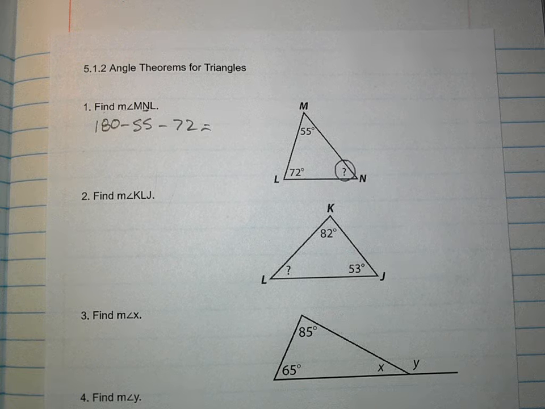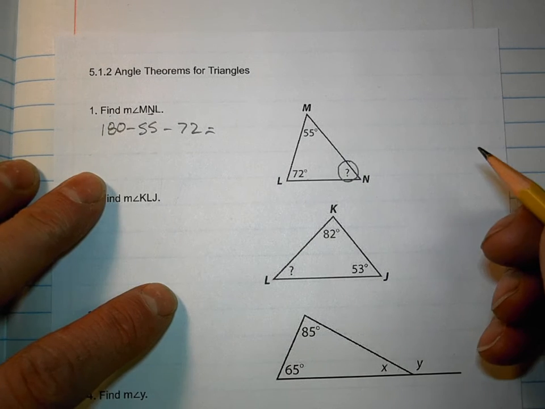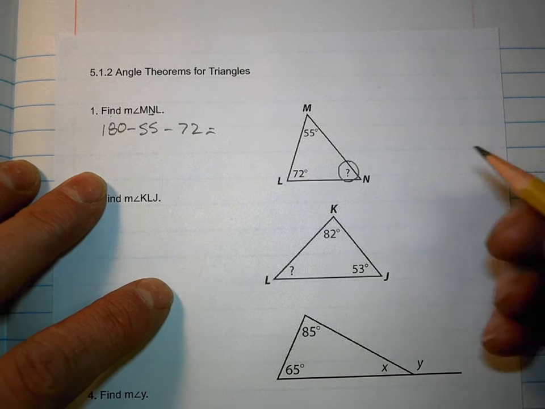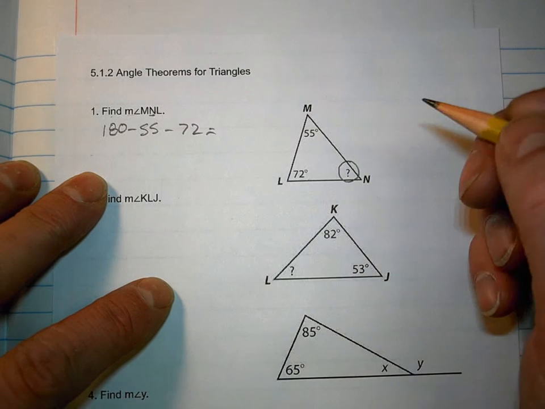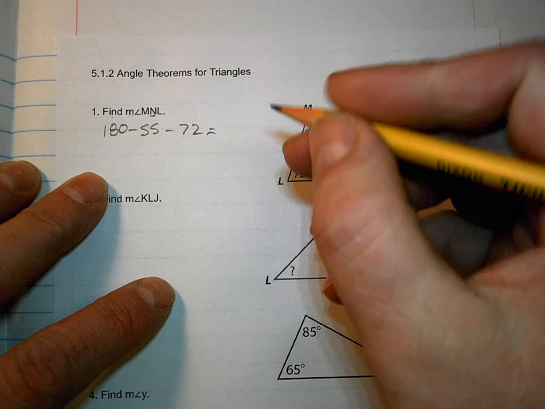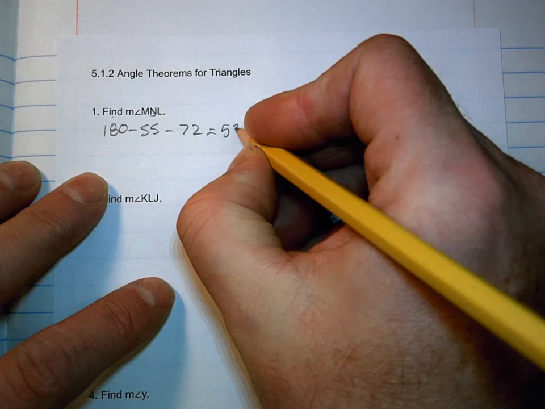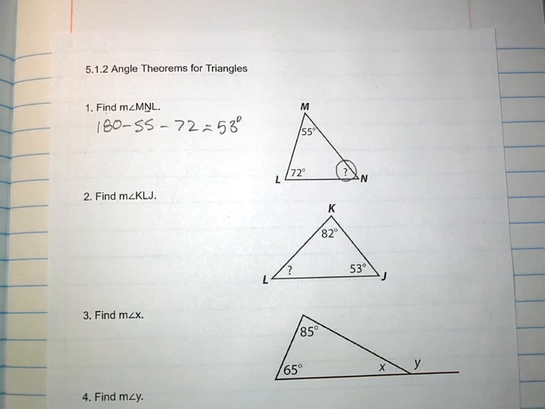Travis, what'd you get? Okay, get to it. No. Landon, what'd you get? 50? No, it's not 50. I find that hard to believe. 53. So the unknown angle is 53 degrees.